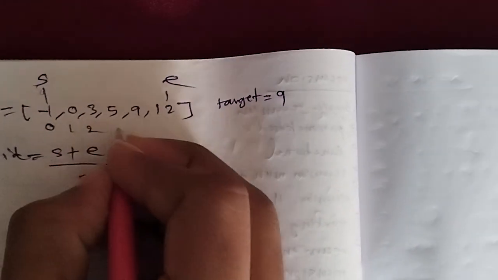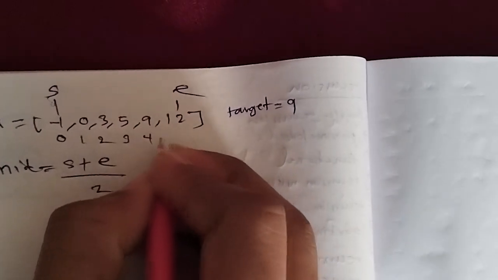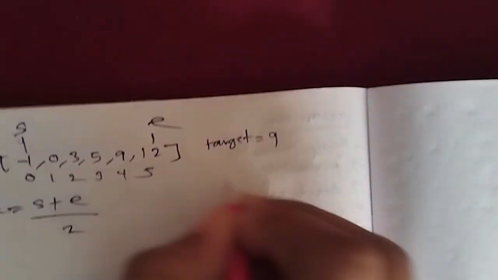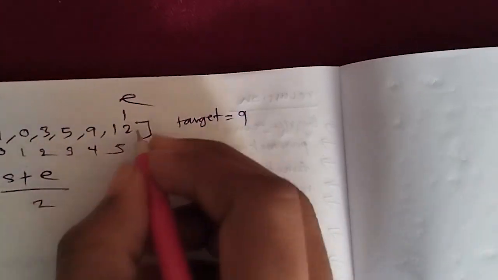The index of the array starts from 0, 1, 2, 3, 4, 5. So the length of the array is 6 and the last index is 5. So s is 0 and e is 5, 5 by 2. So 5 by 2 means 2.5, which is 2. So mid is 2.